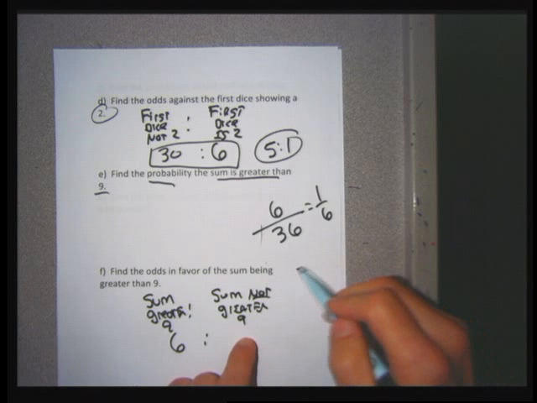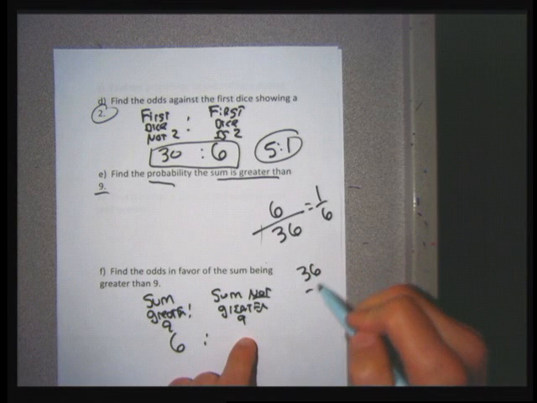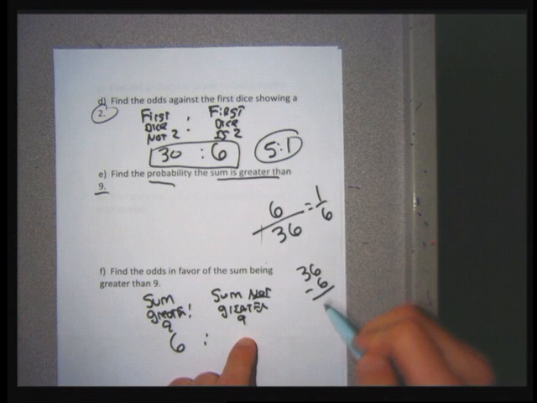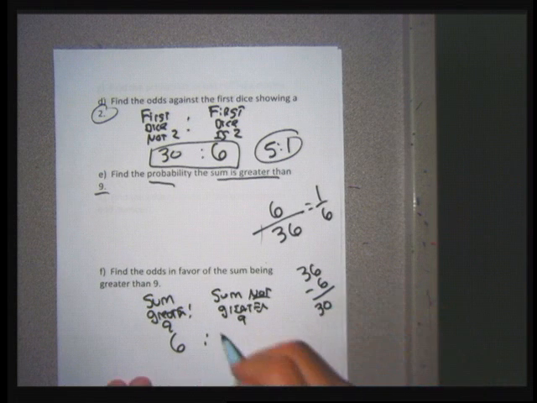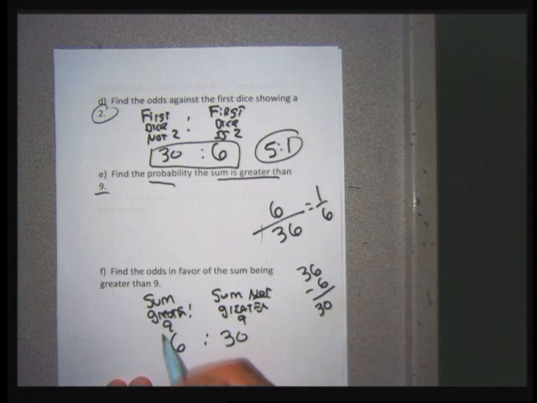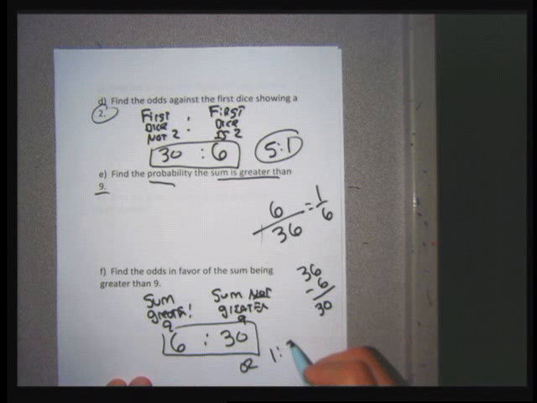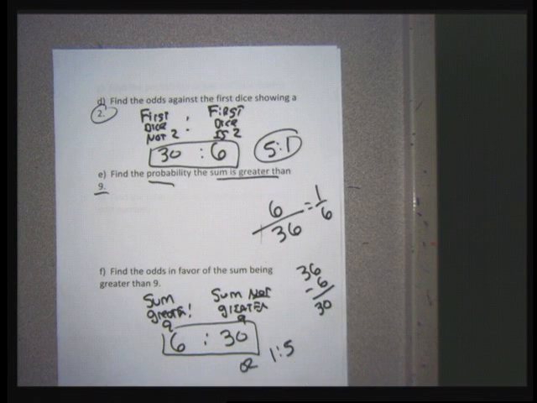The rest of them aren't greater than 9, and to get how many aren't greater than 9, I take the 36 total items in the sample space minus the 6, and I get 30. So 6 colon 30 would be perfect. And if I want to, I can reduce that to 1 colon 5, because 6 divided by 6 is 1, 30 divided by 6 is 5.